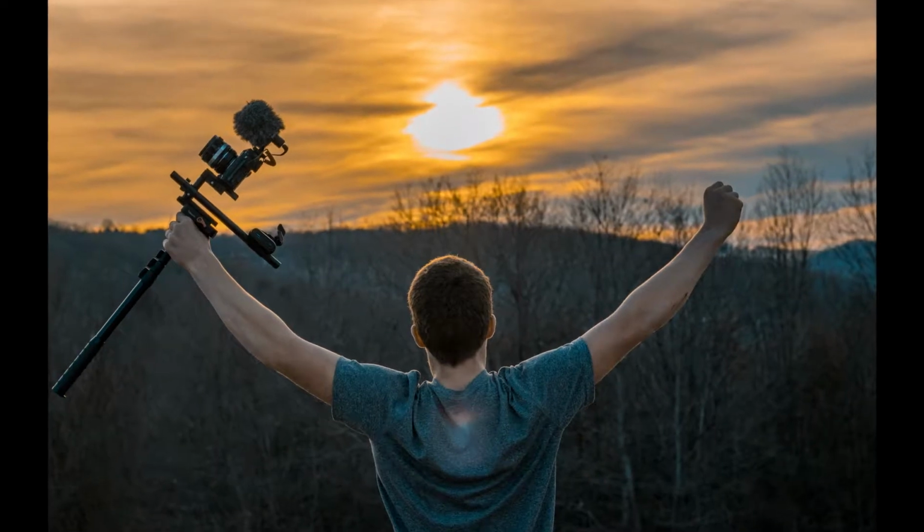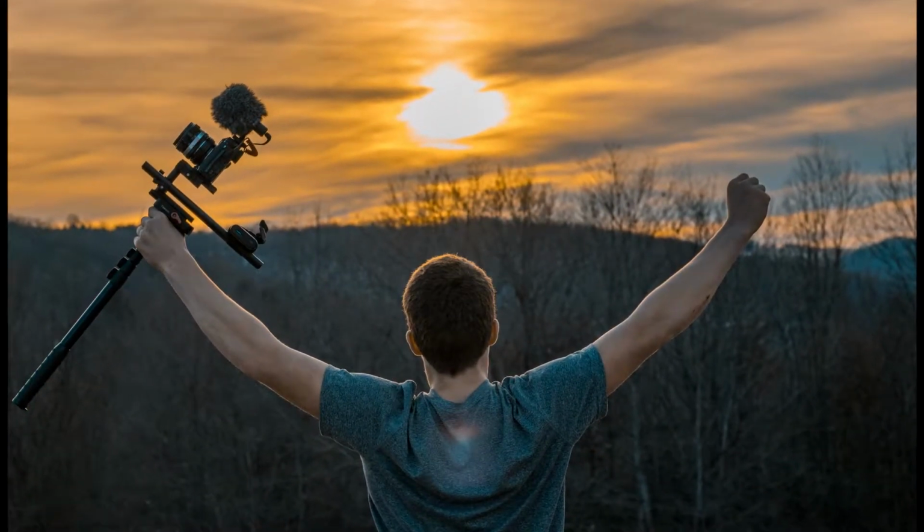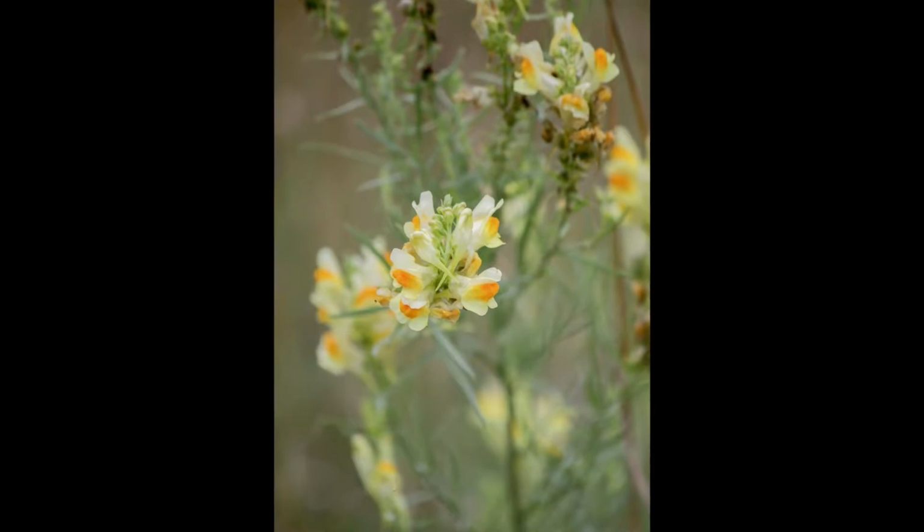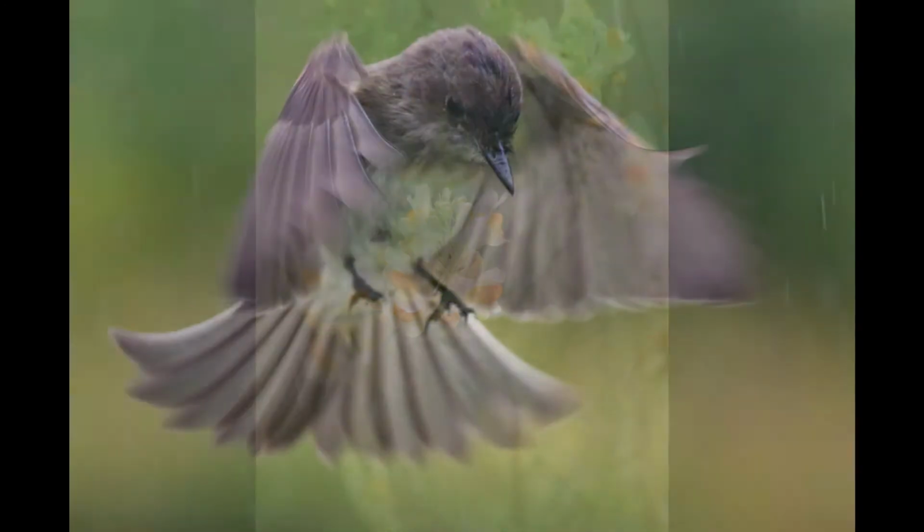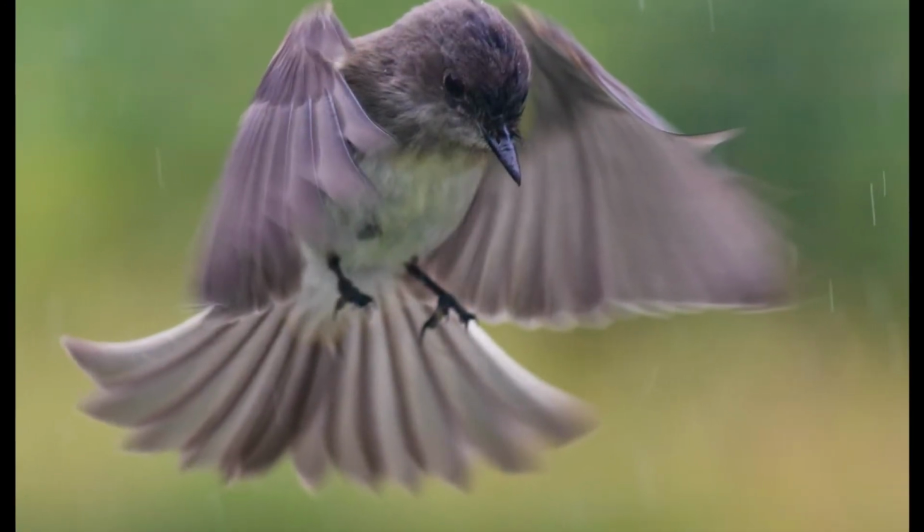One of the easiest ways to improve your photography is just getting better composition. So today I'm going to run through some tips to help you improve your composition.